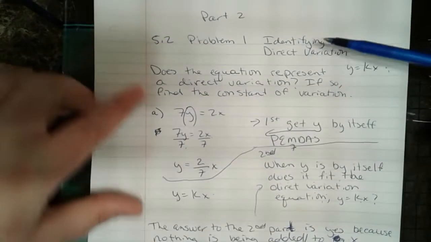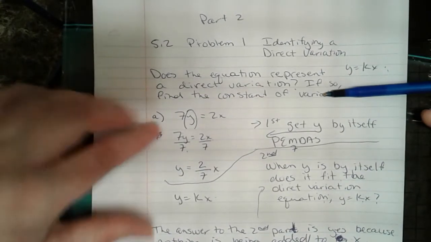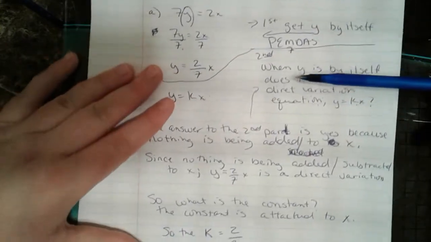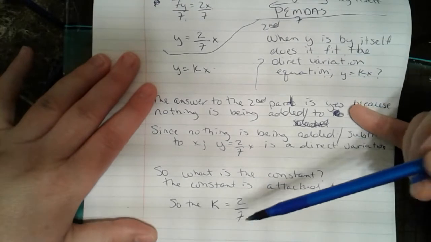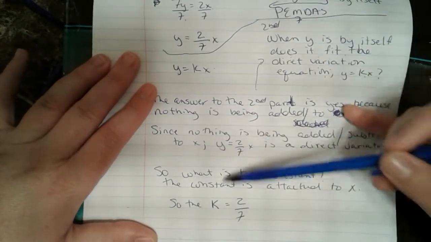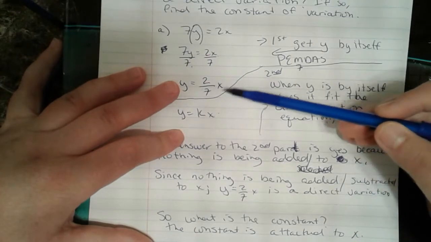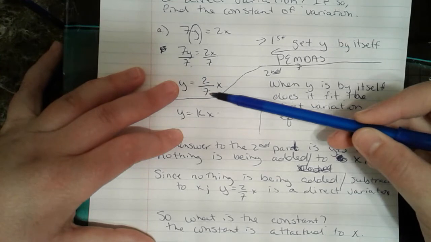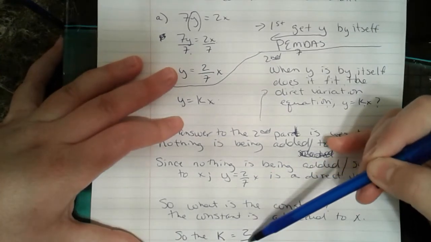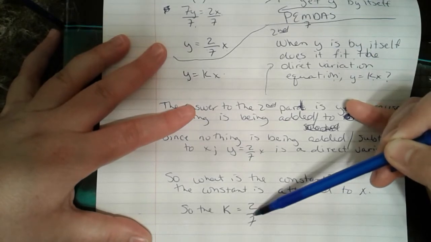Then, since it is a direct variation, we have to find the constant of variation, as the directions say. Looking here, remember k is the coefficient of x. So if k is the coefficient of x, what is k in this case? What is the coefficient of x? The coefficient of x is 2/7. So therefore k is 2/7. The constant of variation is 2/7.